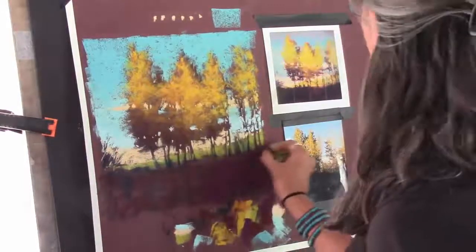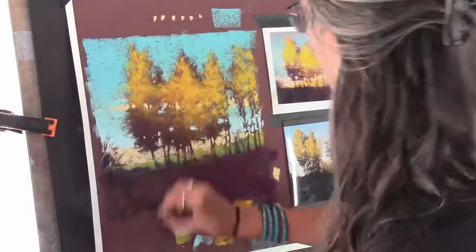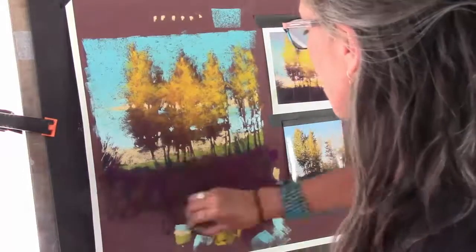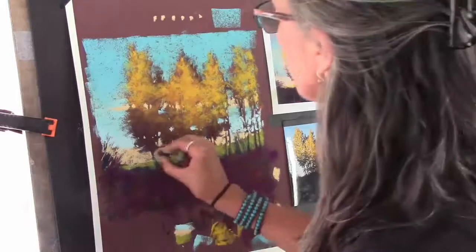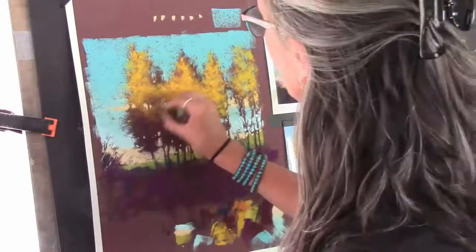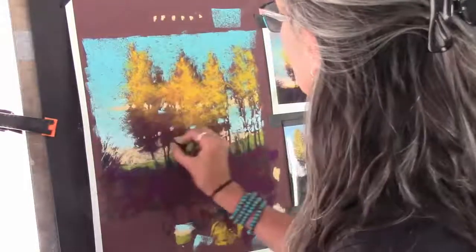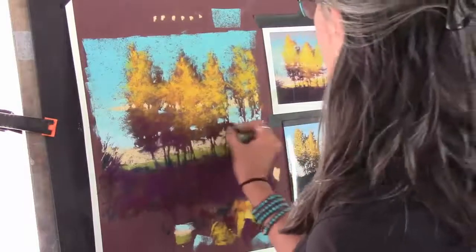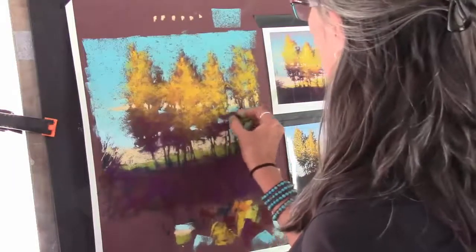Again, using a nice active stroke. Big strokes. And I'm going to pull some of that down here in the bottom of my trees in the darks. And maybe even over here.